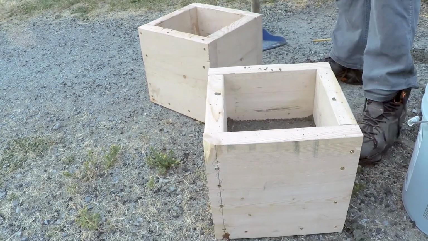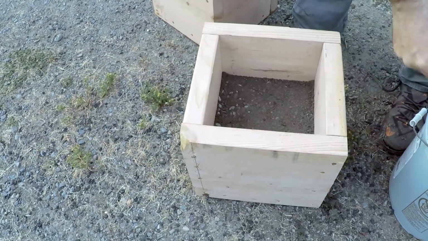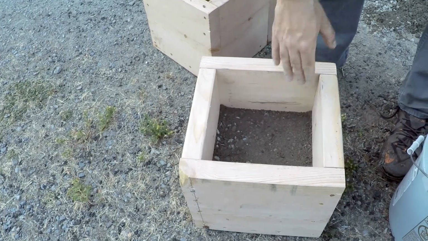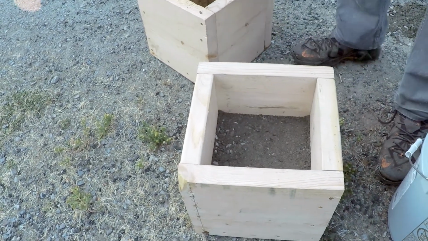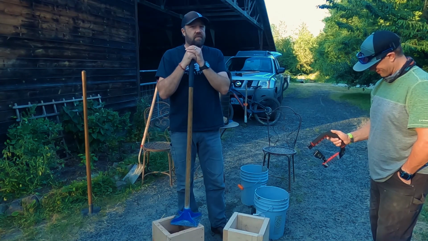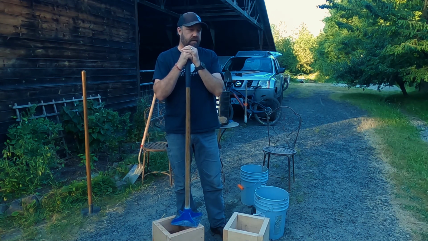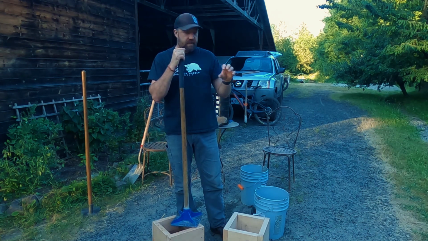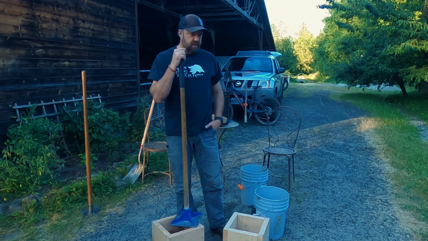Alright, so now we have compacted this one. You see it's probably only gone down about 2 inches, but the surface is solid. I mean, that's some hard gravel right there. Moisture content will play a big difference in your soil for trail building, and it's important to understand what that difference is.